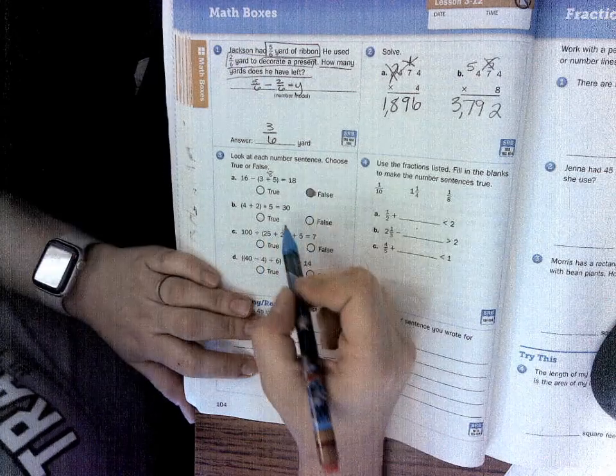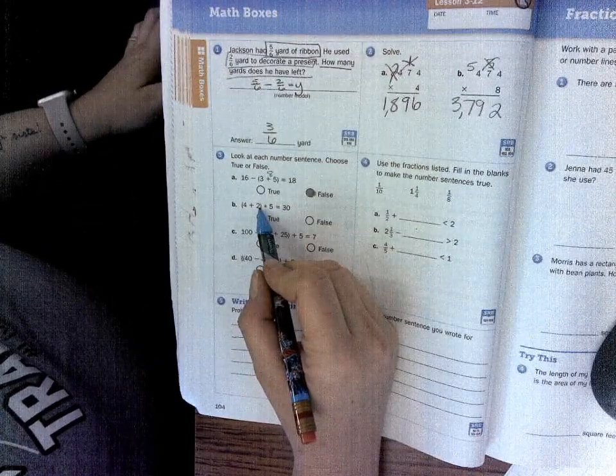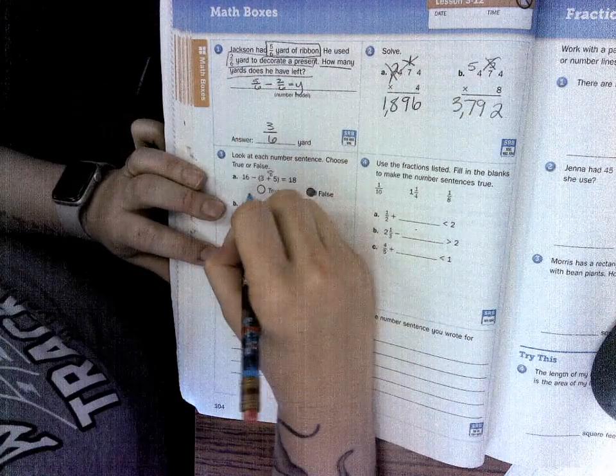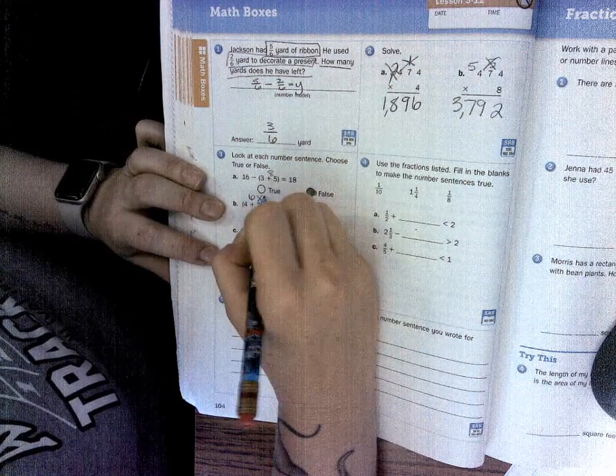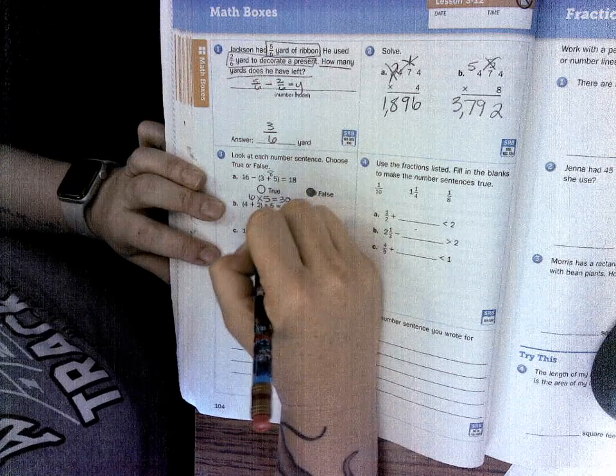Okay. Now, next one, I need to get to 30. 4 plus 2 is 6, because I want to do what's in parentheses first. And 6 times 5 equals 30, so that one is true.